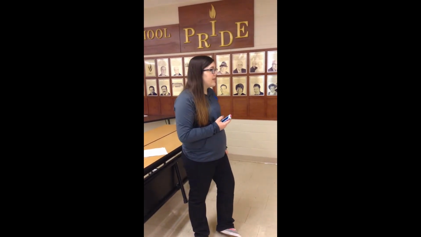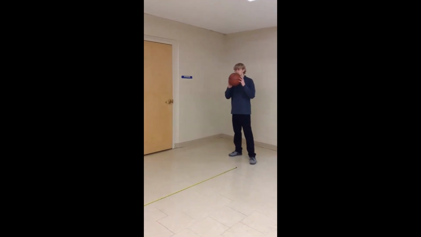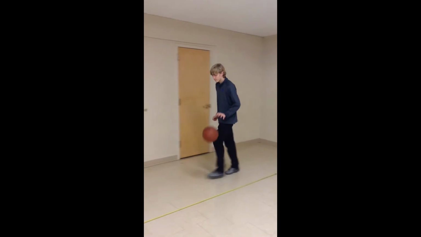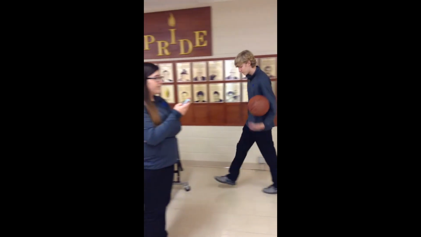To define average speed, we will do distance over time. 3 meters of hip dribbling, and I will be timing him. So for him to dribble for 3 meters, it took him 3 seconds. So his average speed was 1 meter per second.